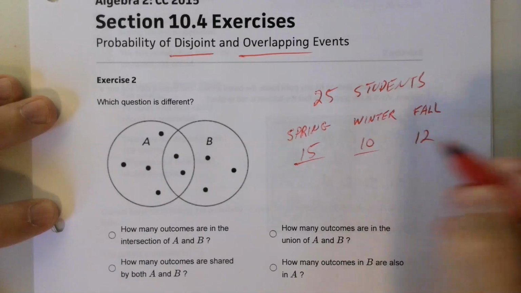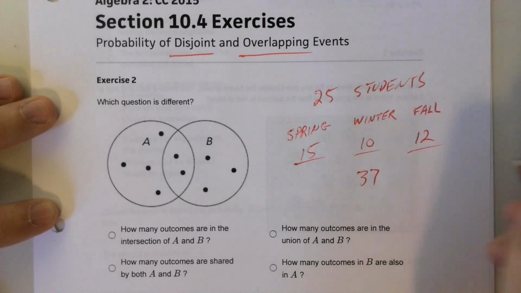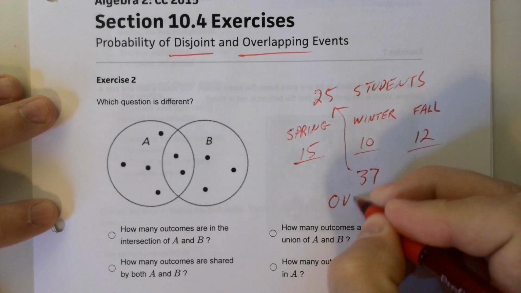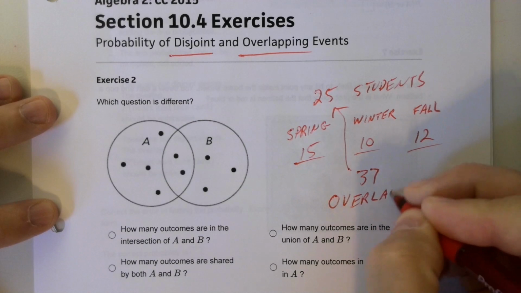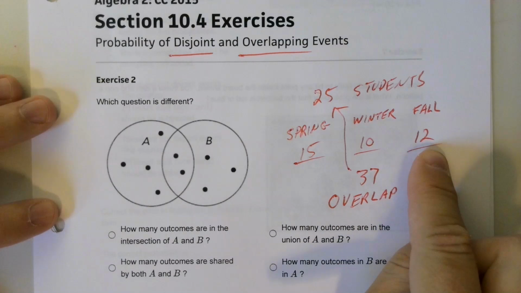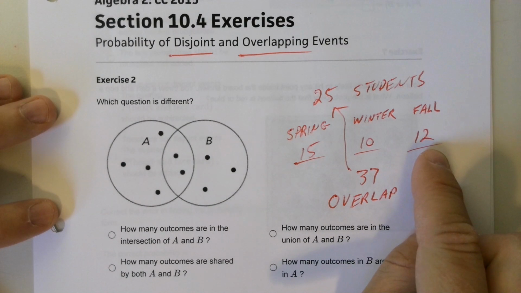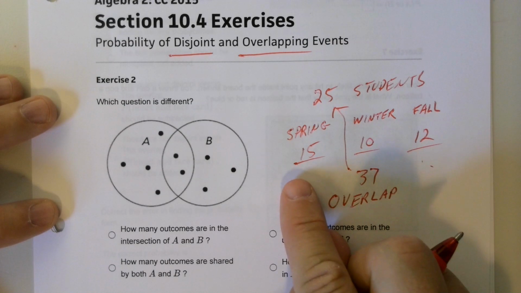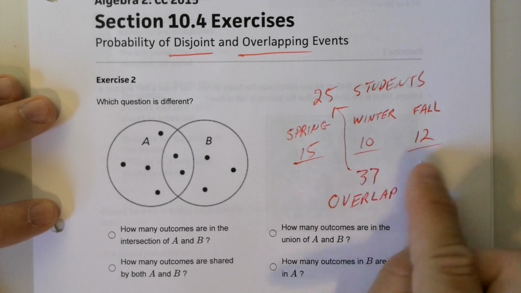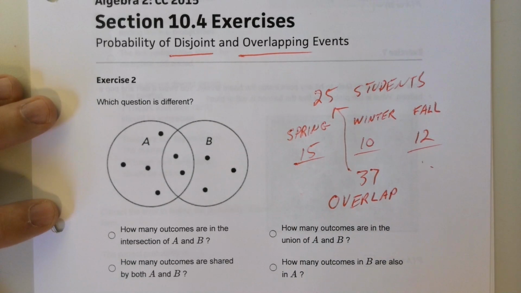Well, if I added all these up, you'd see that I get a total of 37, but there's only 25 students in the class. That means there must be something called overlap. There must be some students in this class that fall into multiple categories, and that's what we're going to look at, because when we're trying to do probabilities, I can't say the probability of somebody participating in any one of these sports is 37 out of 25, because that's over 100% and that's impossible.